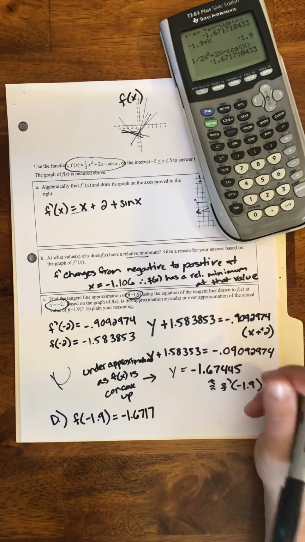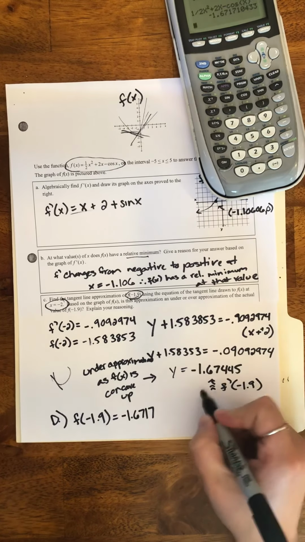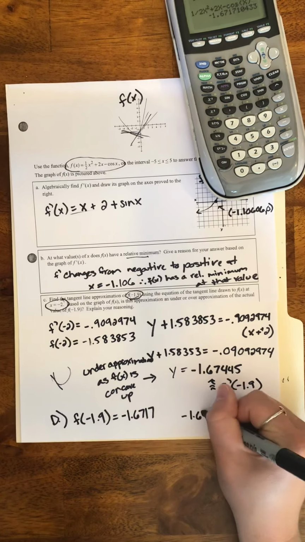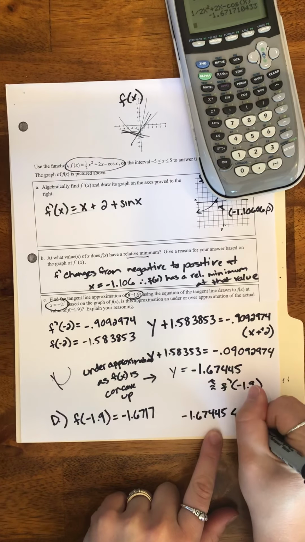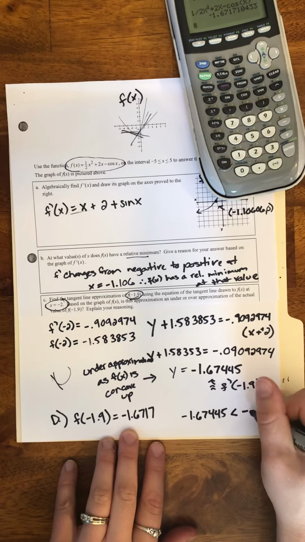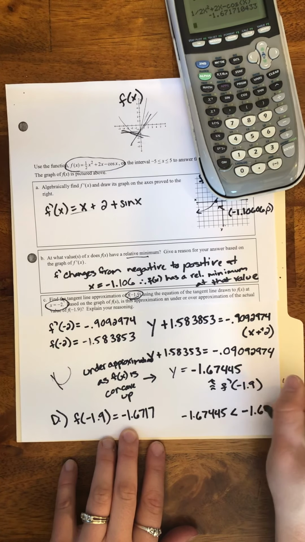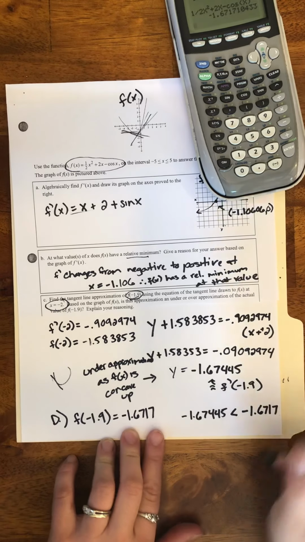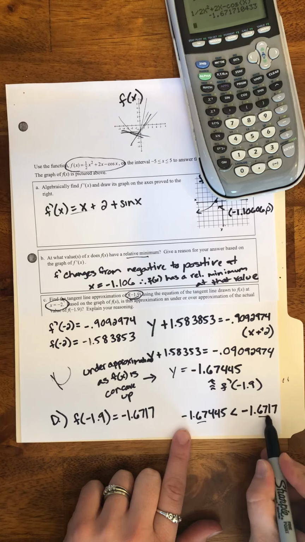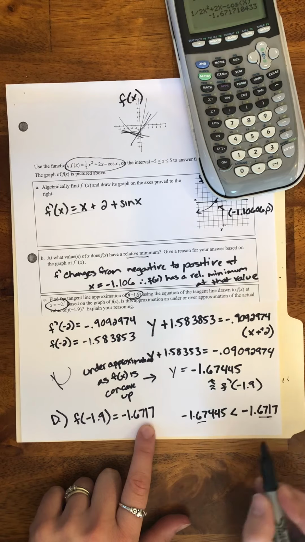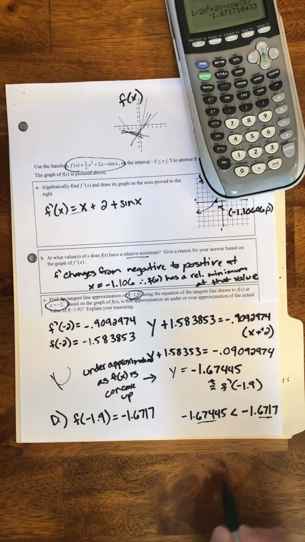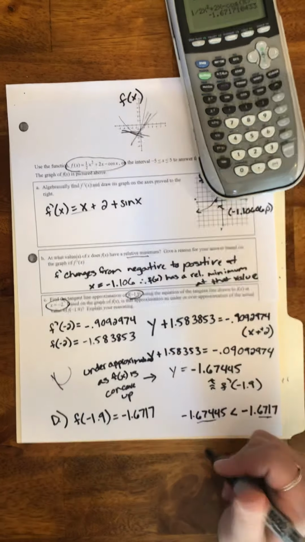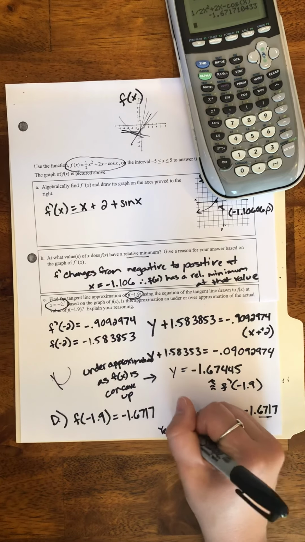So in D it says, does this validate your answer? My tangent line approximation was this. And I can see that this is less than negative 1.6717. They're pretty close. You can see they're the same here and here. But negative 1.674 is a little bit less than negative 1.6717. They're good approximations because it's super close, but I would say yes, it does.